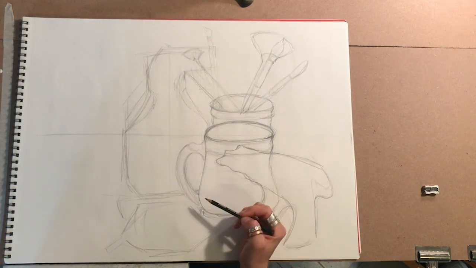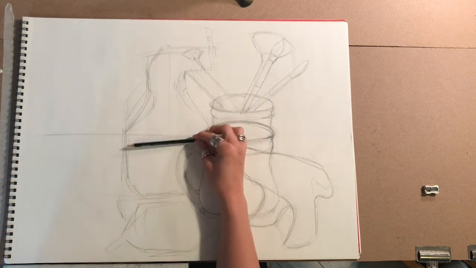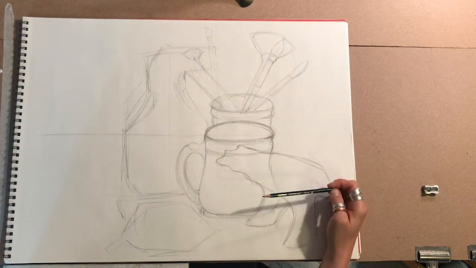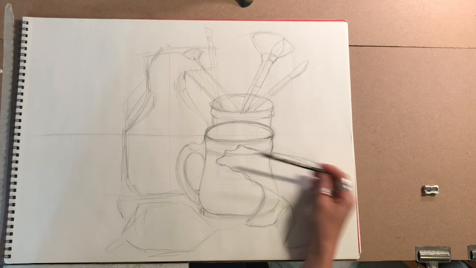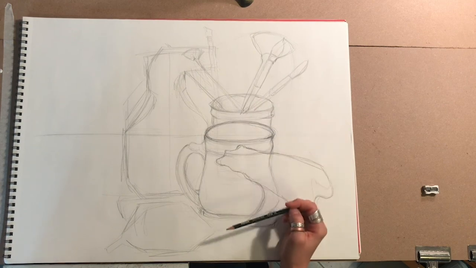Okay, so just like we did last week, what I want you to do is lay out your pencil and start to measure, and make sure that you've got the proportions correct. Okay, so go ahead and watch me here in double time. I'm going to make some adjustments, then you can pause the video and do the same to your drawing.